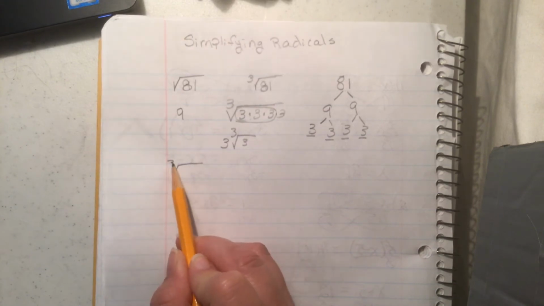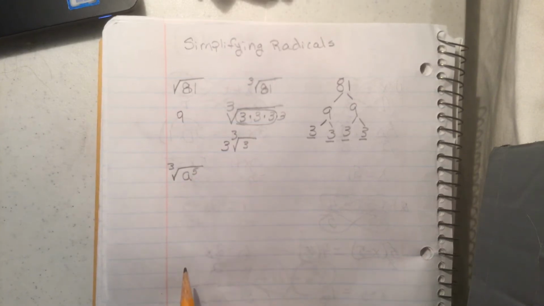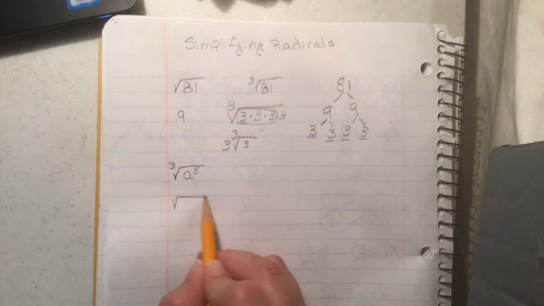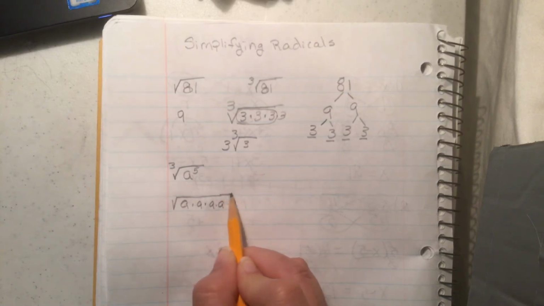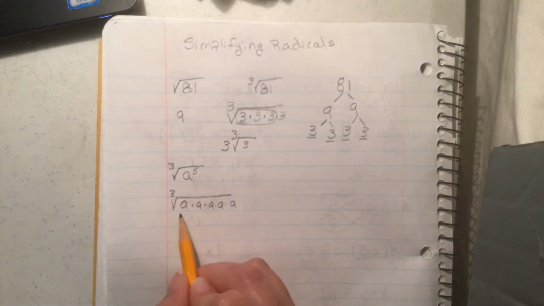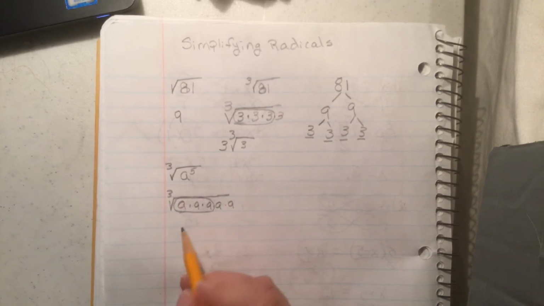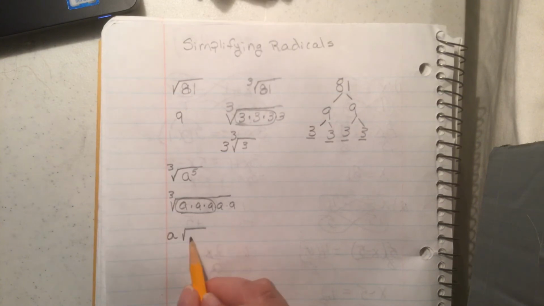Let's try another one that looks a little bit different. Let's do the cube root of a to the 5th power. We know that there's 5 a's in there, so I can rewrite it like this: 1, 2, 3, 4, 5. Again, we're looking for sets of 3. 1, 2, 3. There you go. So I'm pulling one of these out, and then how many are left over? Oh, 2.